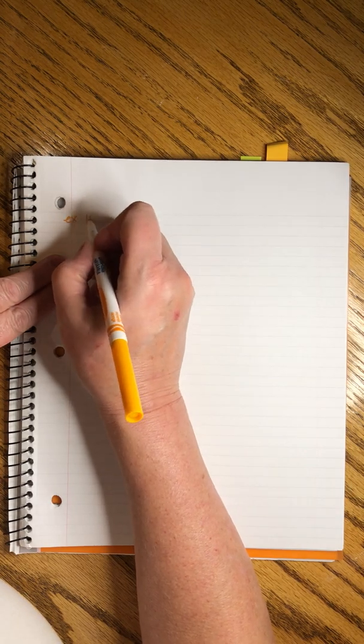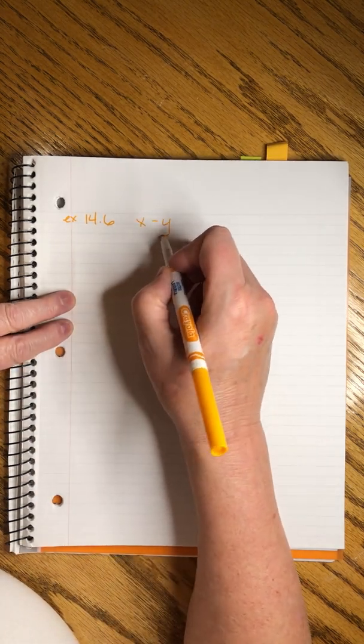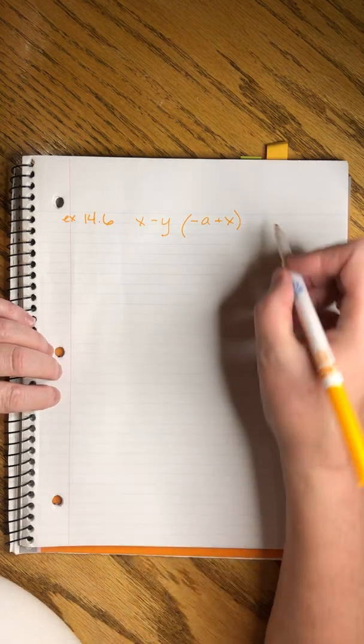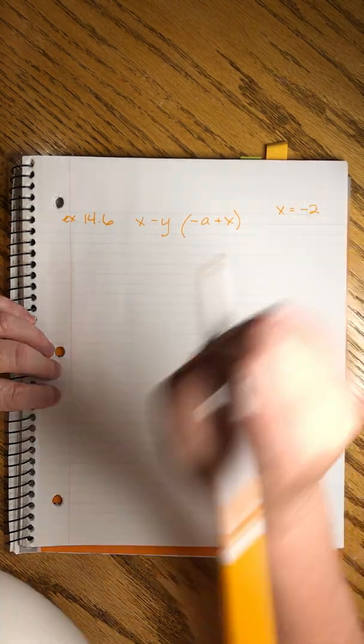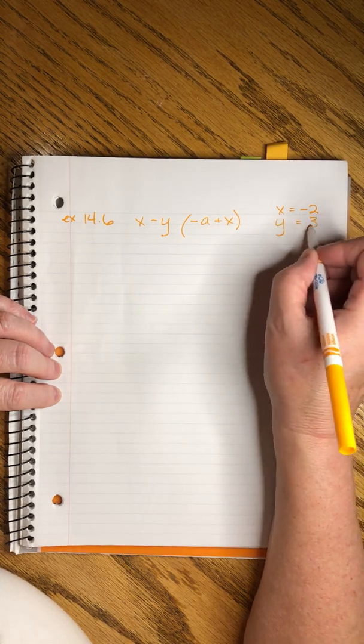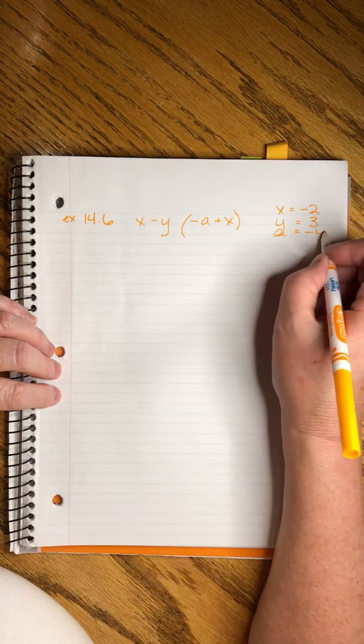All right, a little bit longer. I'm gonna flip the page. I feel like I need some fresh space. This is 14.6. Copying the expression. We're up to 4 letters now. X equals -2. Y equals +3. A equals -4.